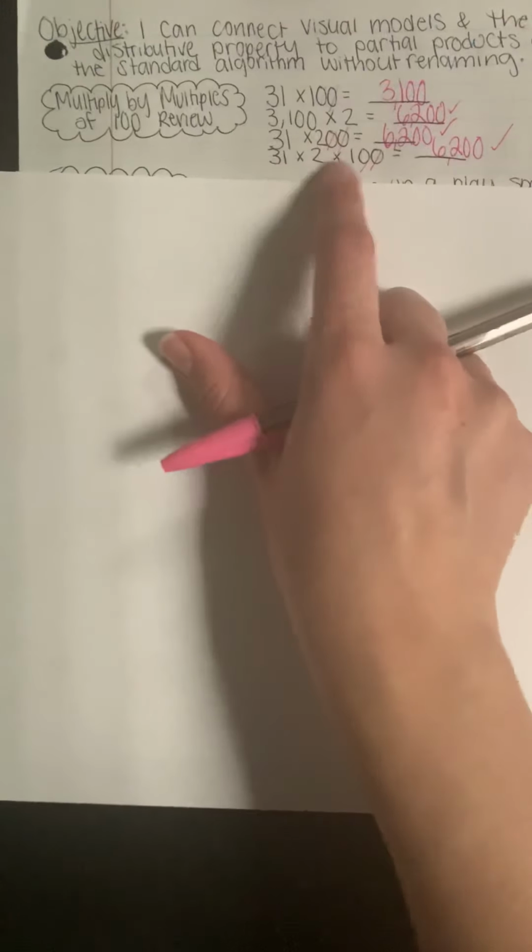Oh, that's interesting. And then finally, 31 times 2 is 62. And how many zeros? 1, 2, 1, 2. Look at that. Even though we have different factors, we got the same answer 3 times.